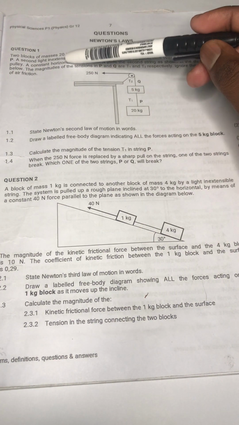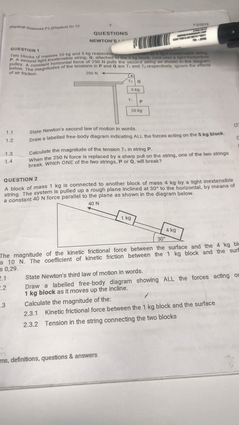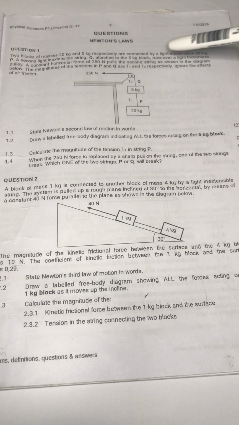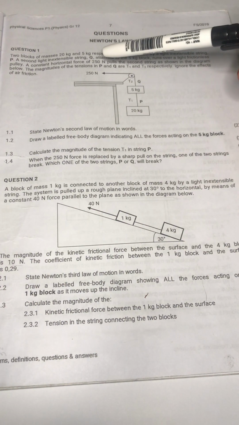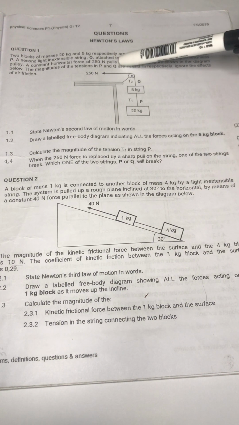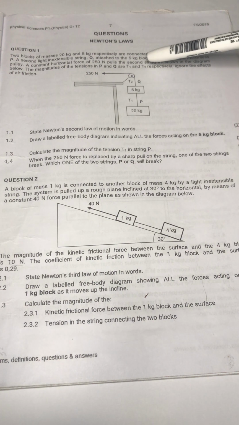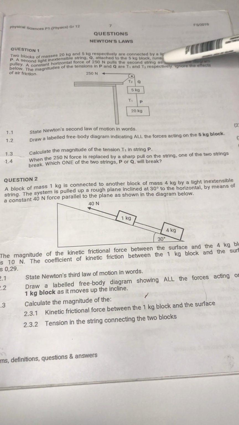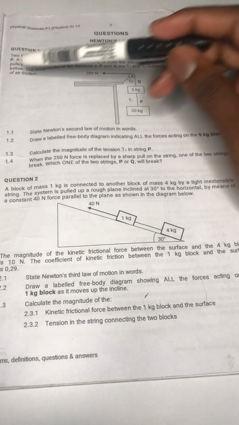A constant force of 250 newtons pulls the second string as shown in the diagram below. Find the magnitude of the tension in P and Q, T1 and T2 respectively. Ignore the effects of air friction.